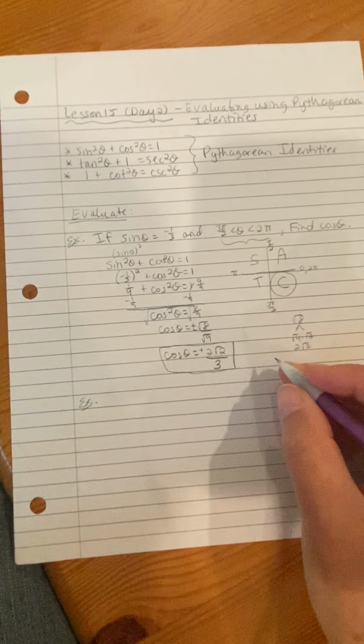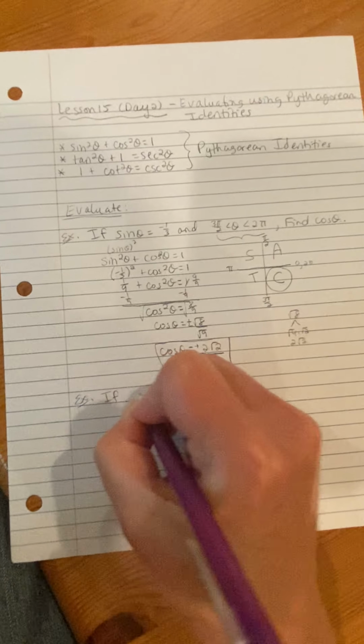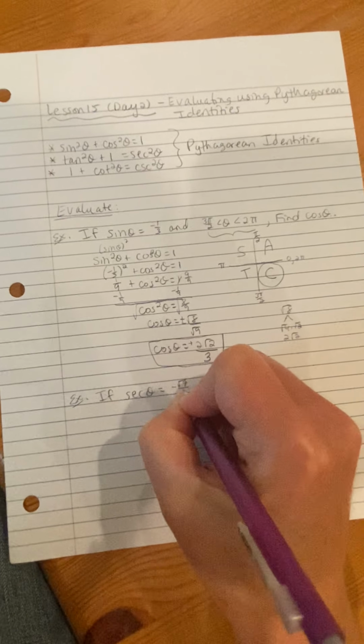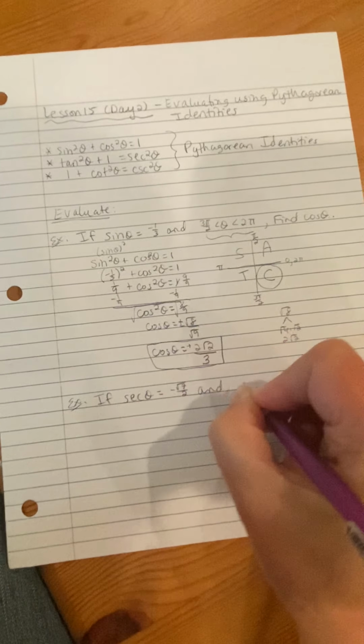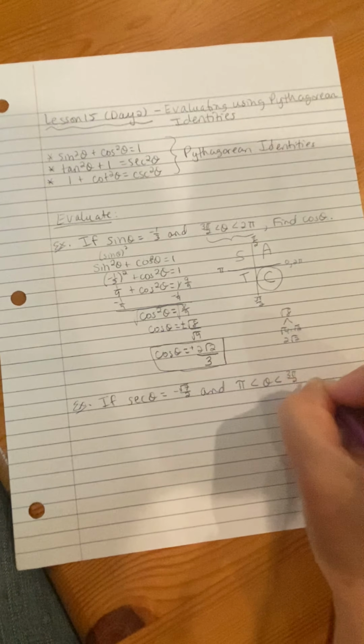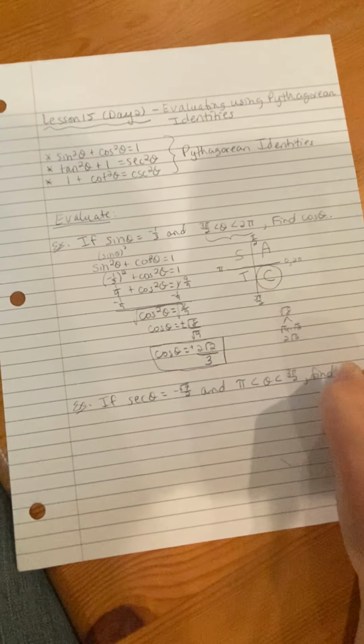If I say secant theta is equal to negative square root of 7 over 2, and pi is less than theta, which is less than 3 pi over 2, find tan theta.